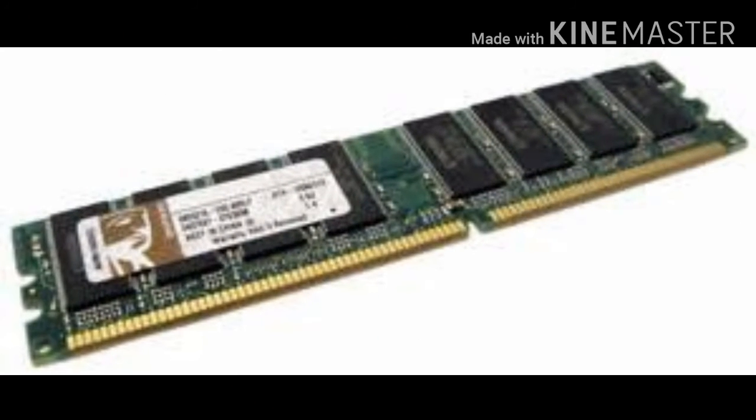Random access memory. Random access memory is the temporary or volatile memory. The data stored in RAM gets erased when we switch off the computer. It is also known as read or write memory. RAM is placed on the motherboard and looks like a board with chips on it.